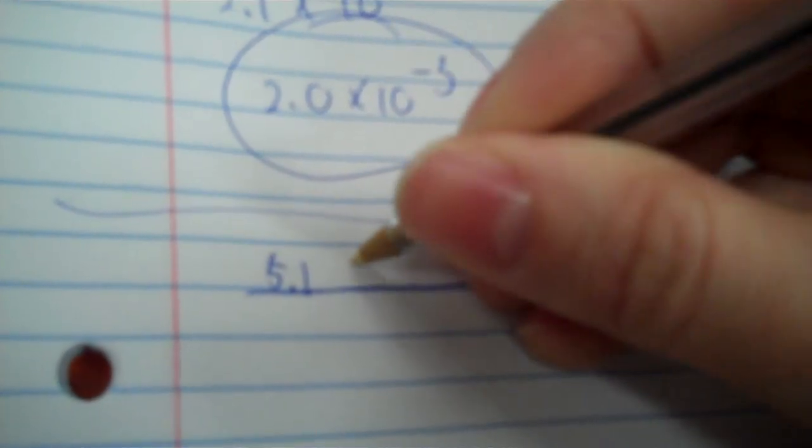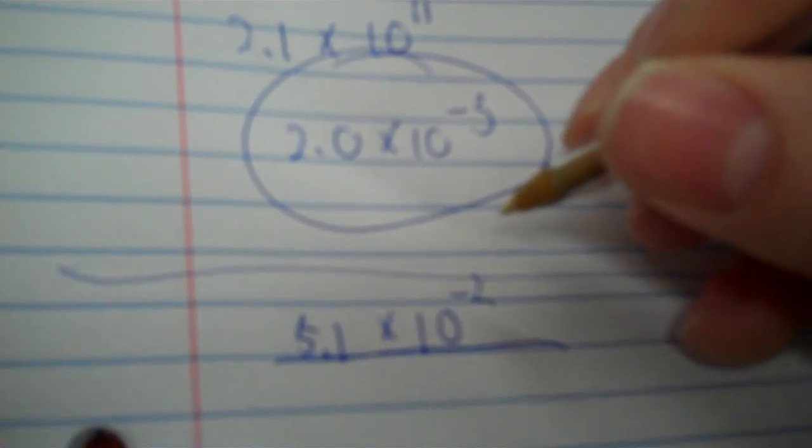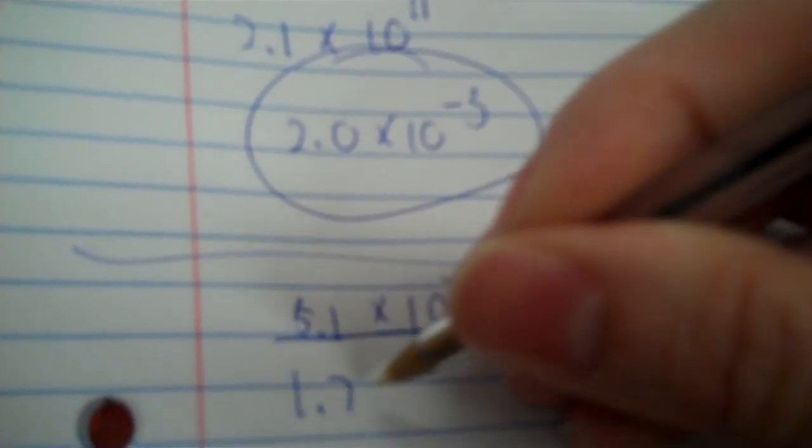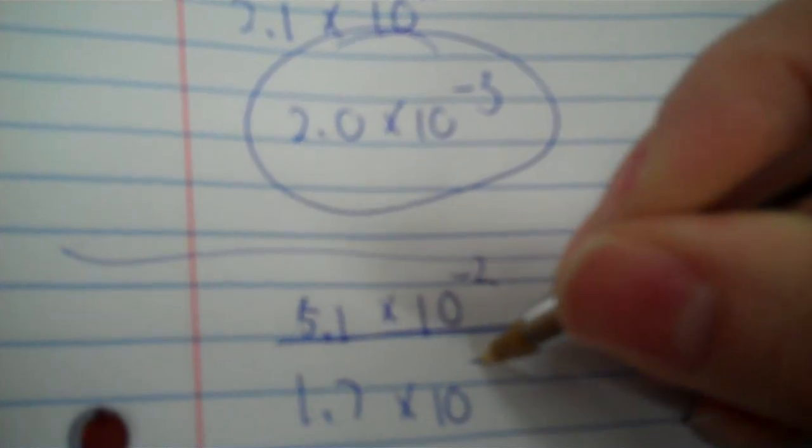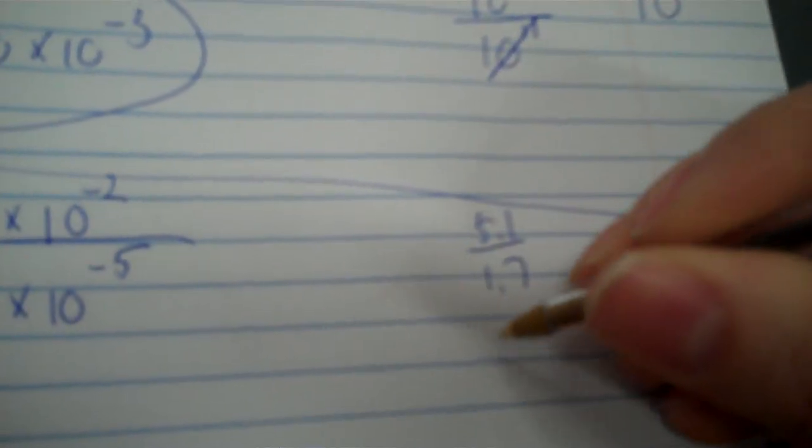Okay, 5.1 times 10 to the negative second, and then you have 1.7 times 10 to the negative fifth. So first I divide 5.1 by 1.7, and then 10 to the negative second divided by 10 to the negative fifth.